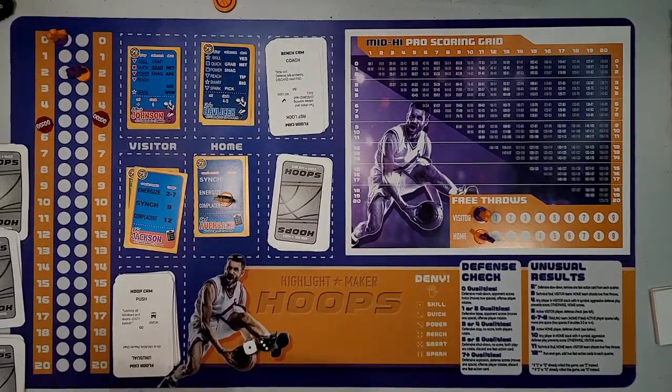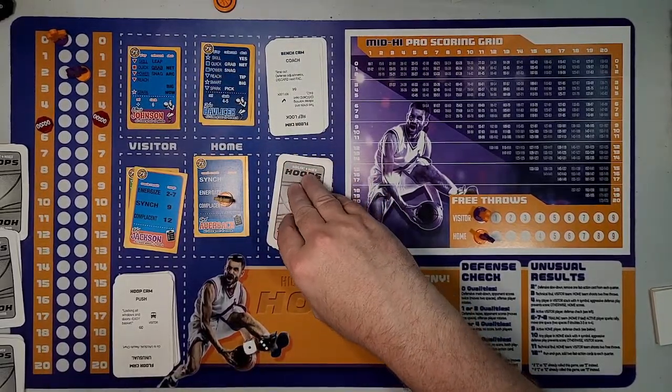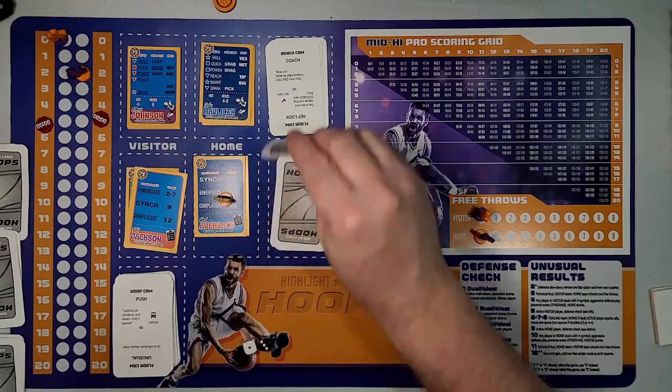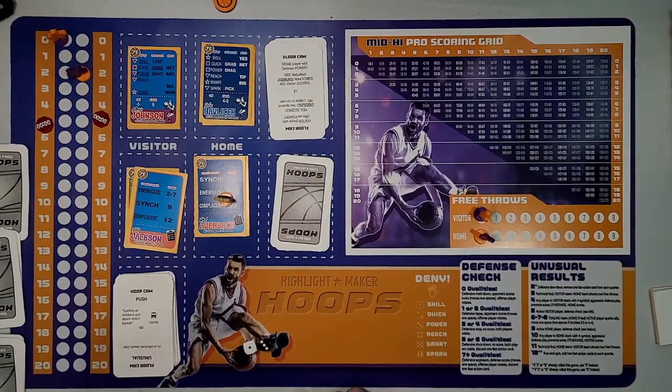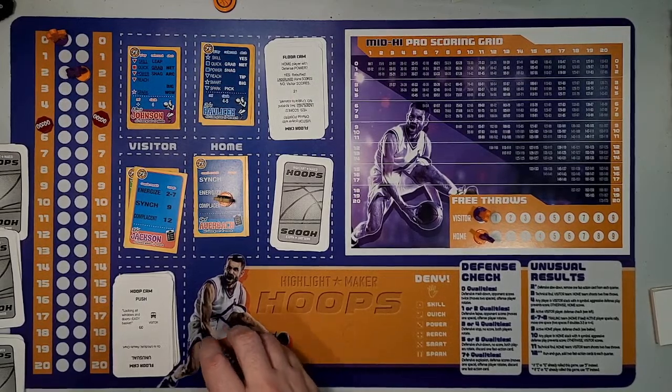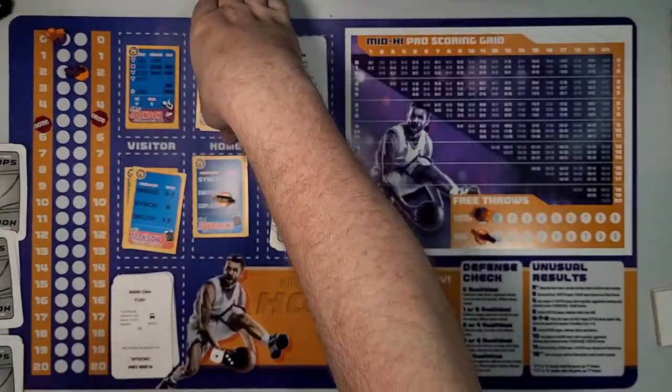Whew. Right now, we're halfway through this deck, and visitors have not scored much at all. Home player with a defensive power. Yes, that is rebuffed. Rebuffed. Nothing happens.